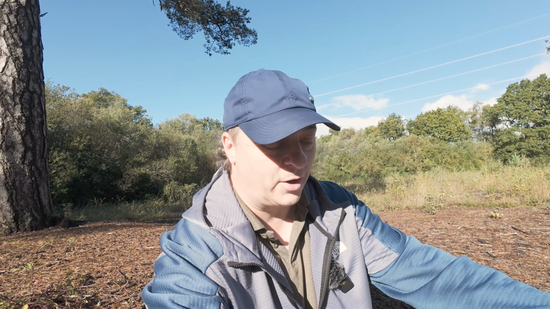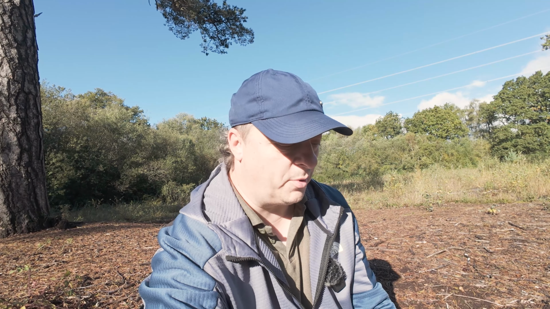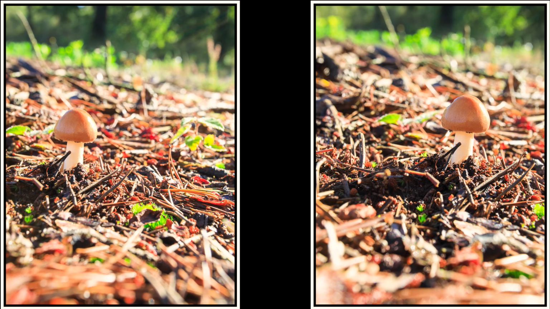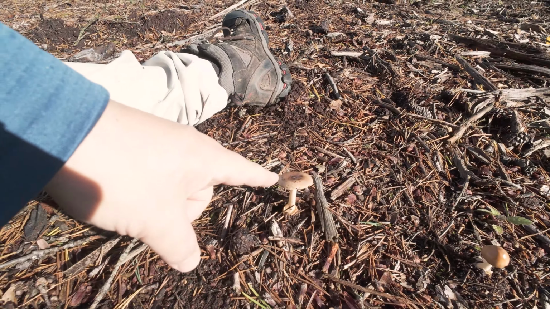Which brings me on to my next tip, which is composition. So once you've found the perfect mushroom and you've got the isolation or the background that you want, think about where in the frame you want to put that mushroom, because it can make all the difference, whether it's lower thirds, the top thirds, left or right, or whether you want to include anything else in that image.